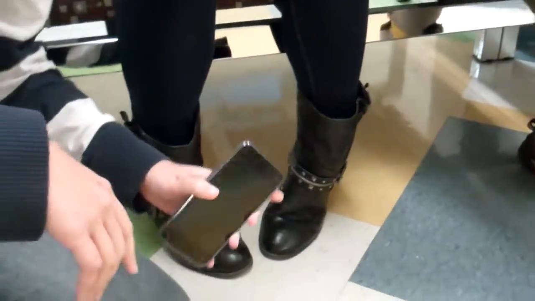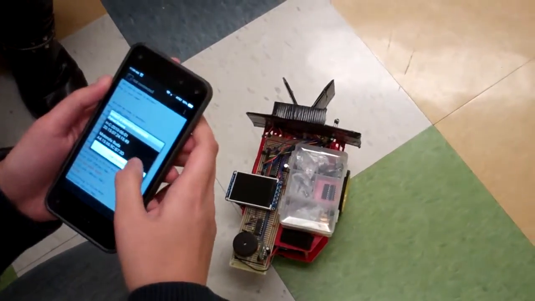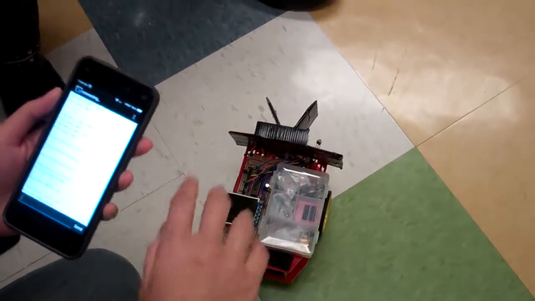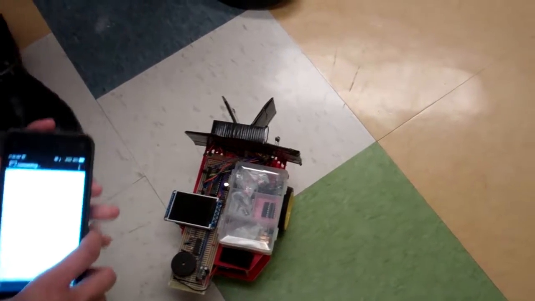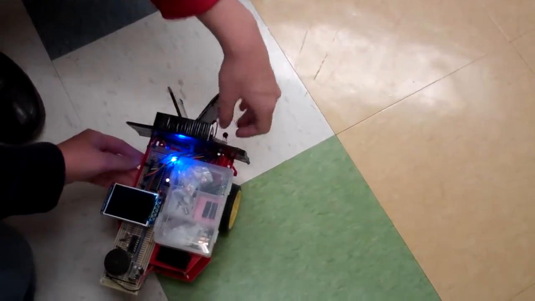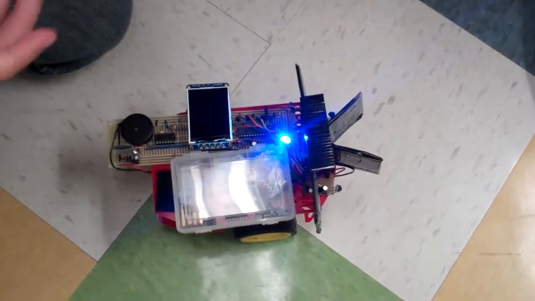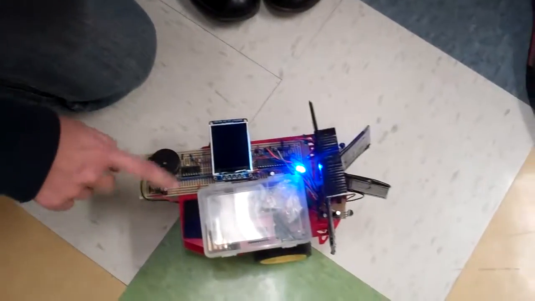The good thing about this robot is that you can connect to it with a Bluetooth terminal. Well, yeah, the car needs to be turned on. Always a good idea. So you connect to it with a Bluetooth terminal, and here's the Bluetooth part.